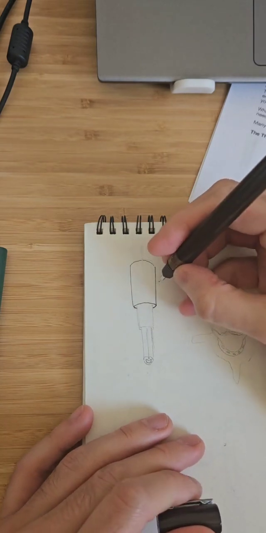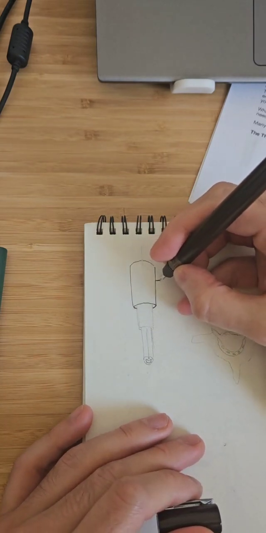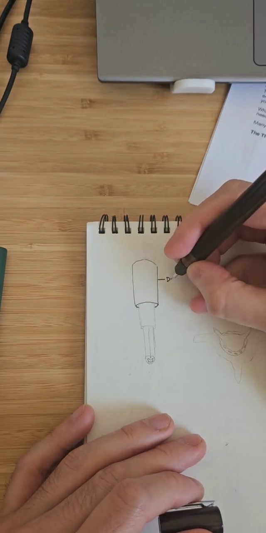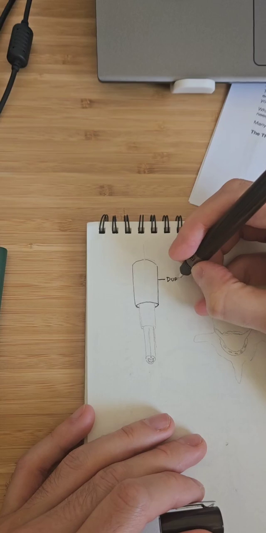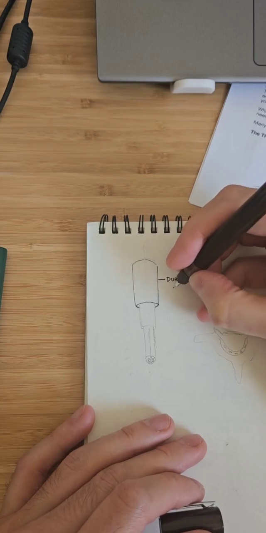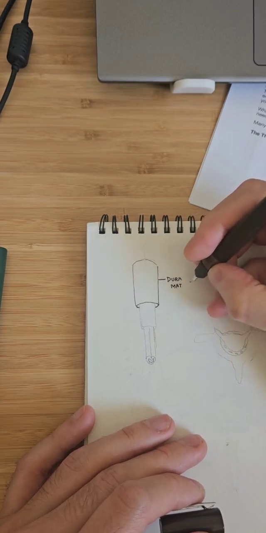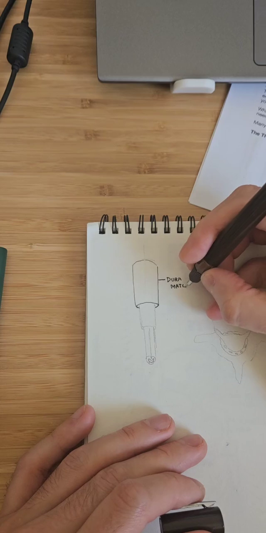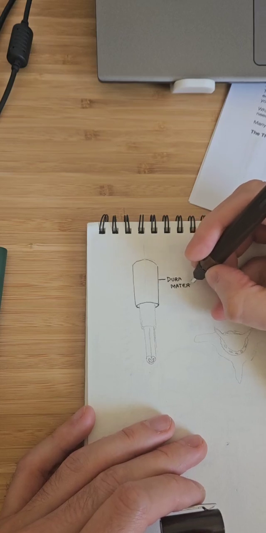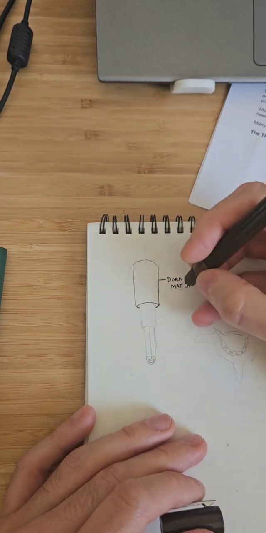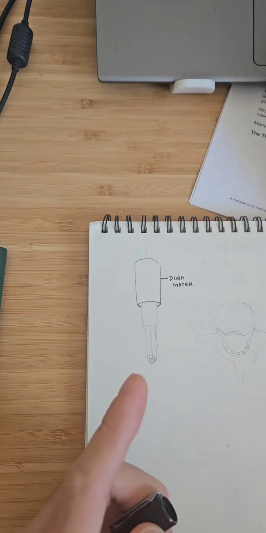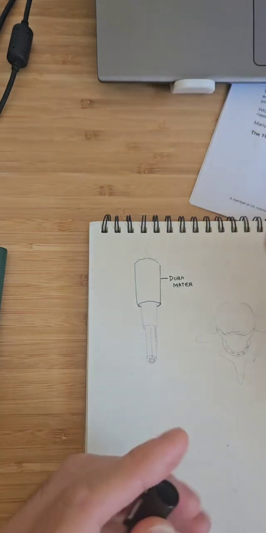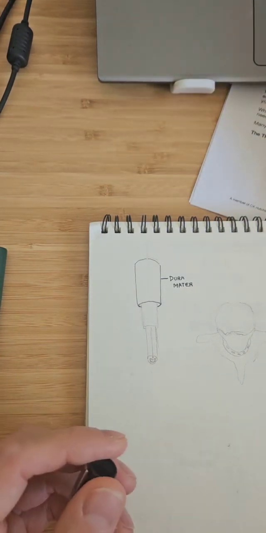And the dura mater, this one here, is considered the strongest layer that composes the meninges.